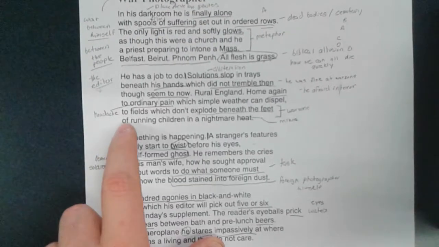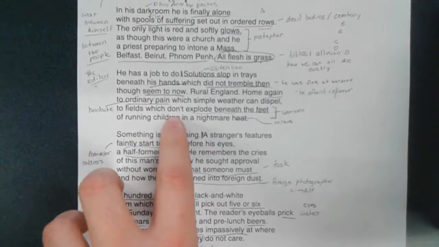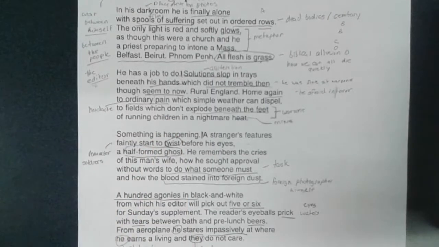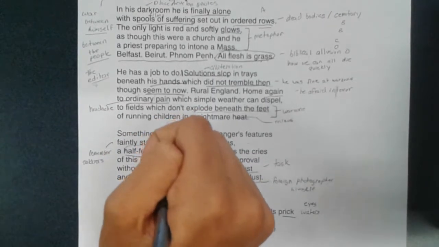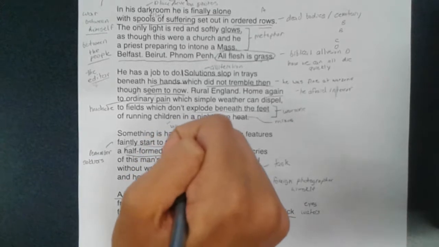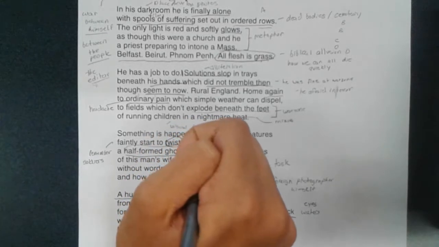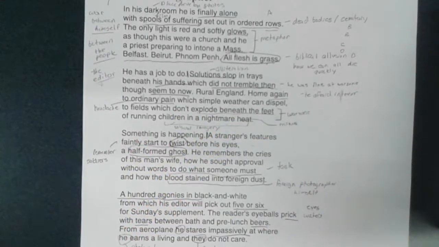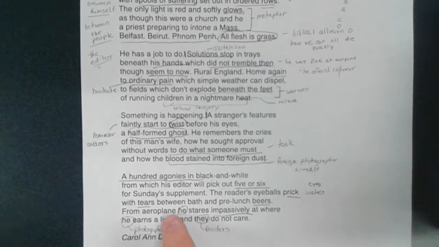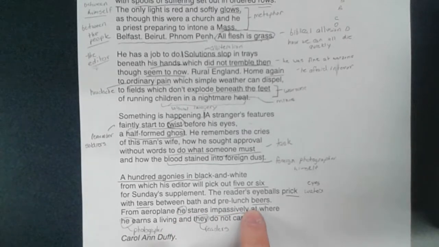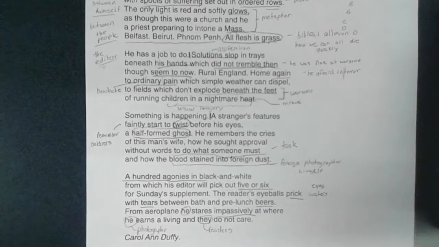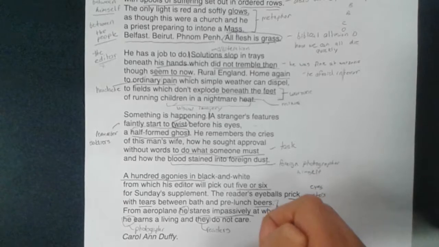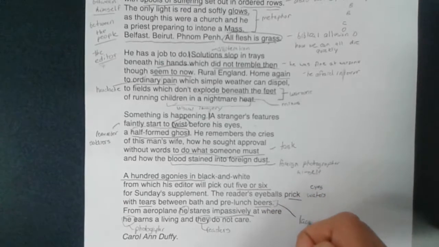This is back to the stanza. This is visual imagery that he used to describe the battlefield. The fact in the last stanza that it's between bath and pre-lunch beers, it's really not that important. It emphasizes the lack of emotion that the people get from it.